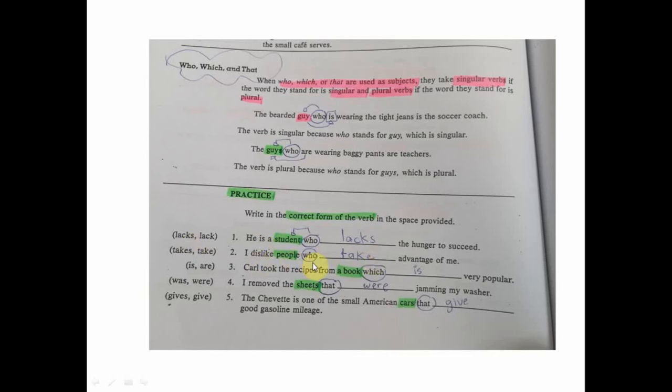I dislike people who. "Who" refers to people, many people, so make it a plural verb, take without s. Carl took the recipes from a book which refers to a book. It's one book, singular, so we need a singular verb, so we choose is, not are. I removed the sheets that refers to the sheets. Sheets is a plural, so we take the verb were because it agrees with the plural.